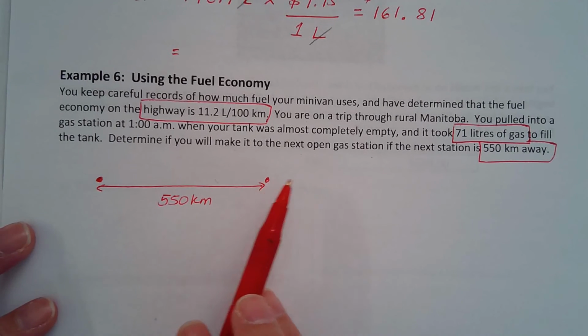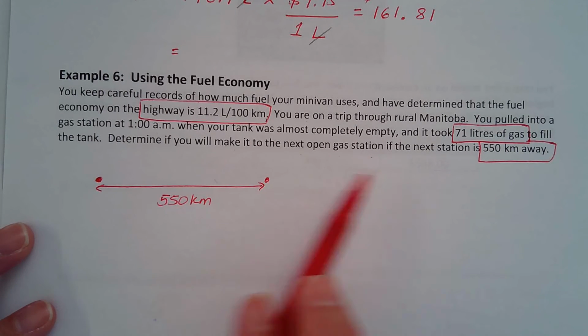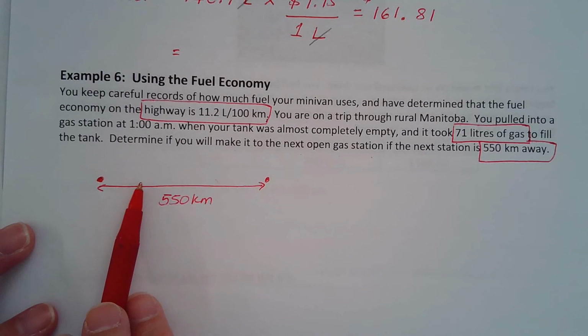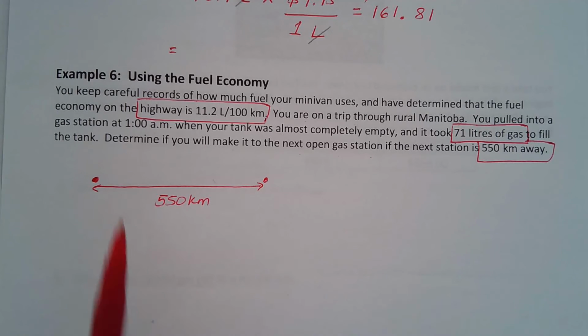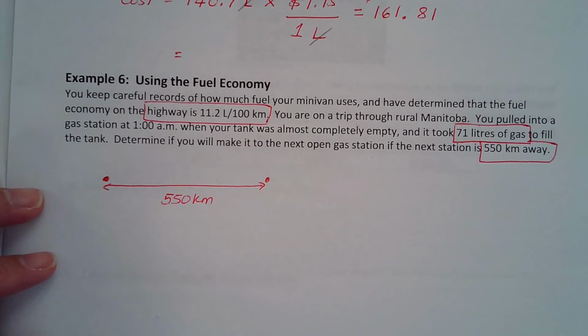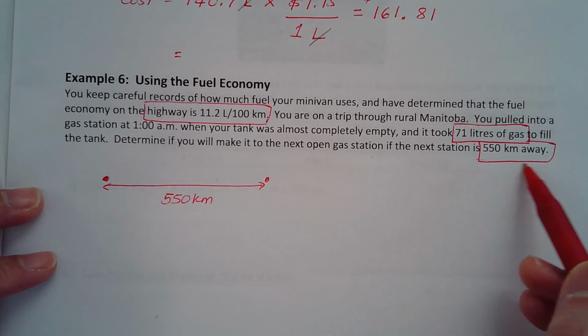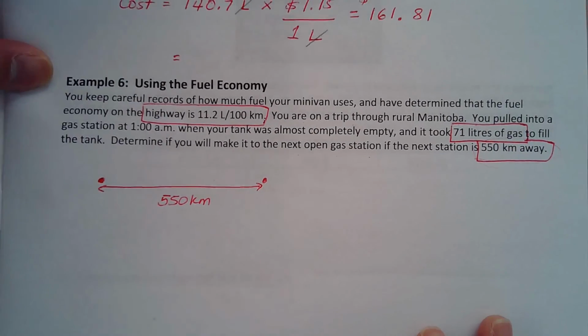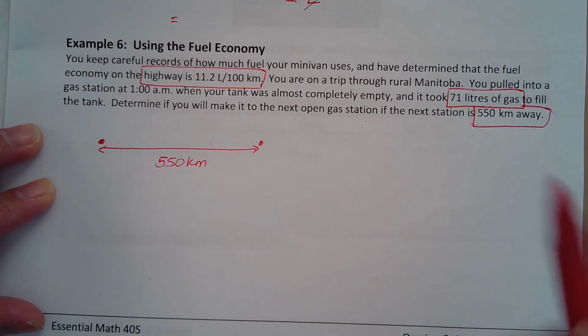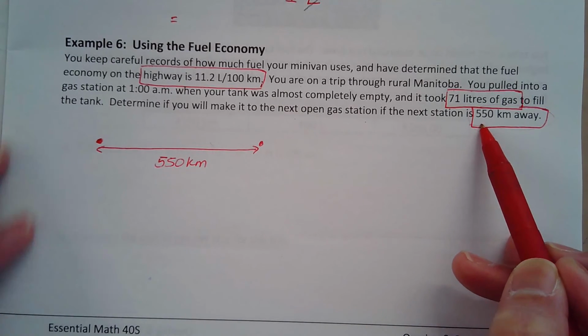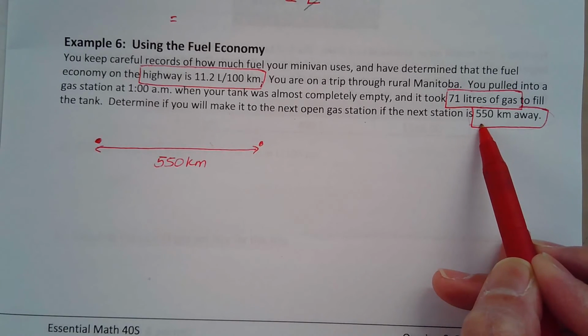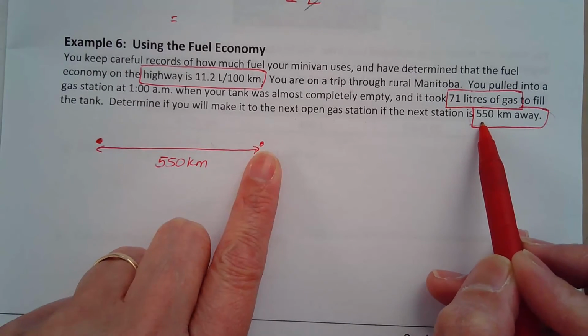Your tank is almost empty and it took 71 liters of gas to fill up the tank. Determine if you will make it to the next stop, which is 550 kilometers away. Okay, let's see if we can make sense of this. How many liters of fuel will it take to go from here to there?